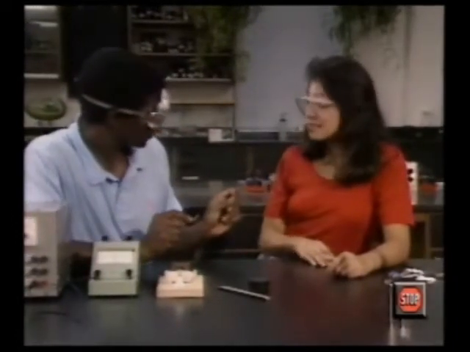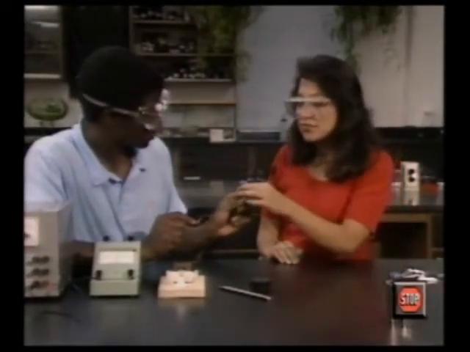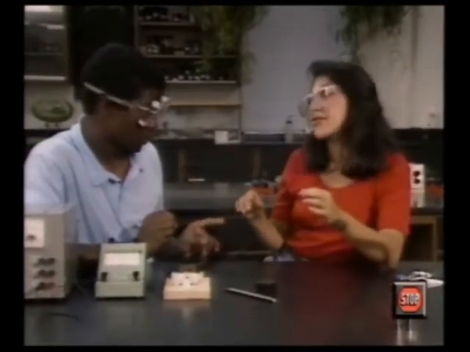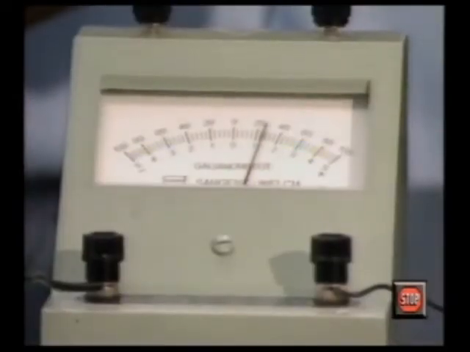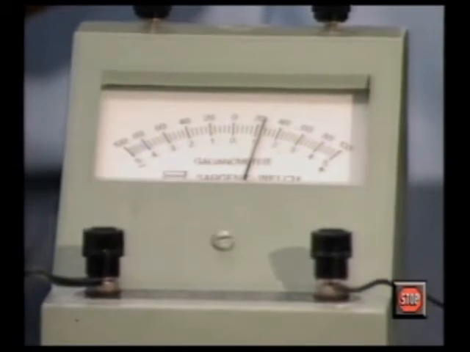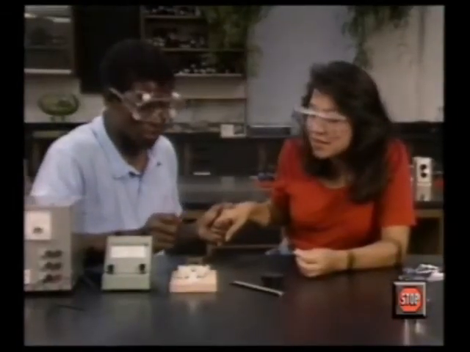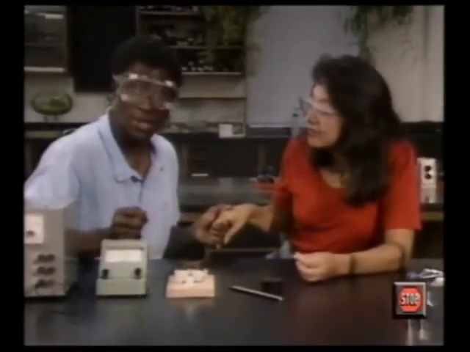I need you to hold the positive lead of this meter while I hold the negative lead. Now, let's hold hands. But don't get any wrong ideas here. This is just science. Hey, we're conducting electricity. Not enough to light a bulb, but enough to register on this meter.